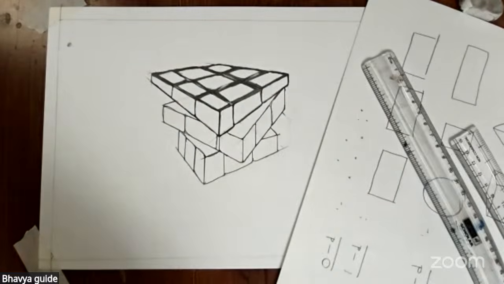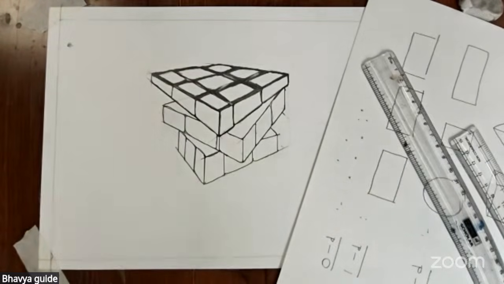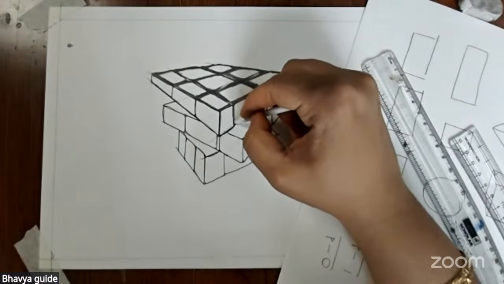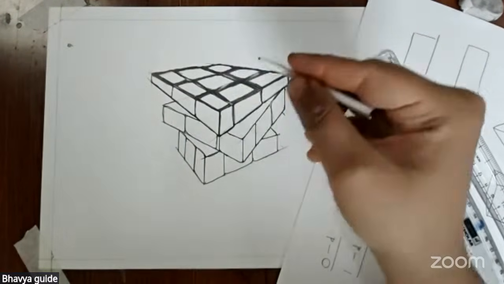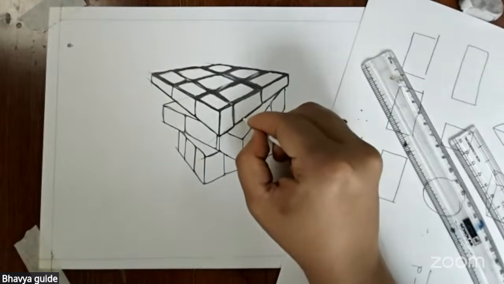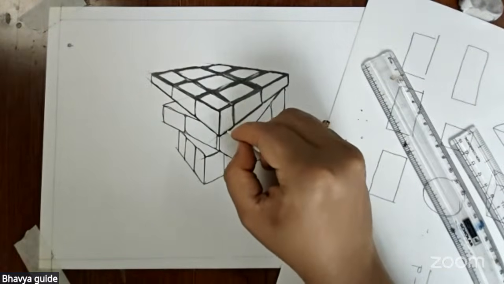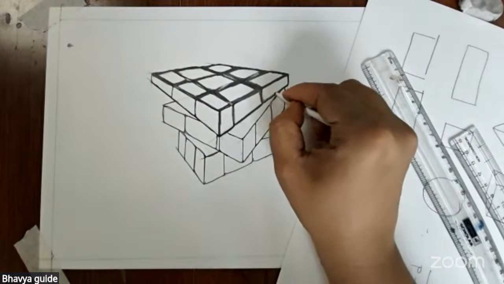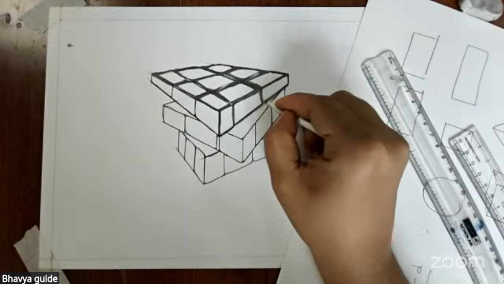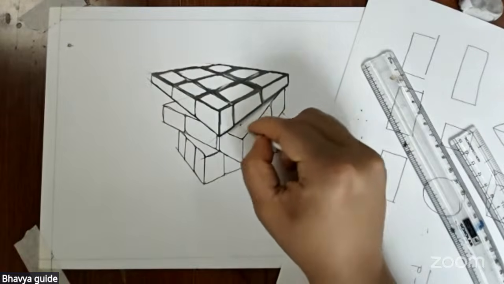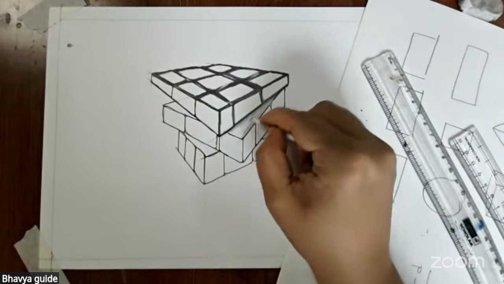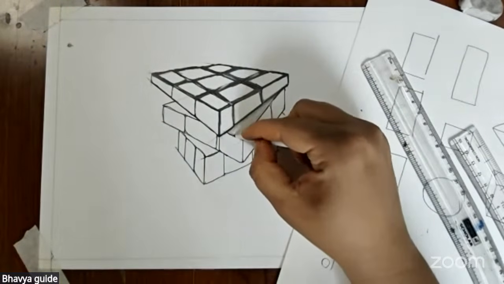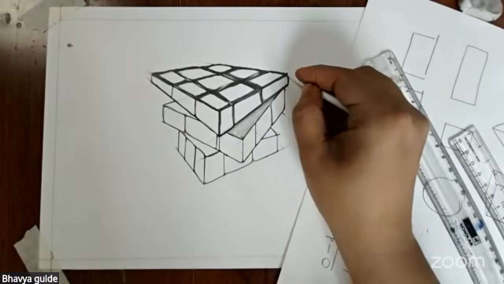So once you have done shading, you need to use the blending stuff again, and then very little bit do the graphite powder with the blending stuff. Okay. The blending stuff only is basically the graphite powder.